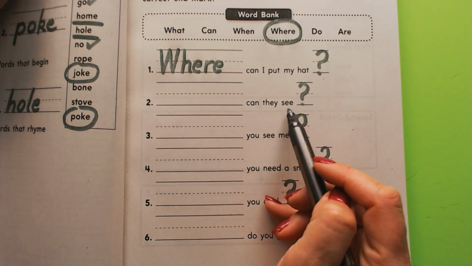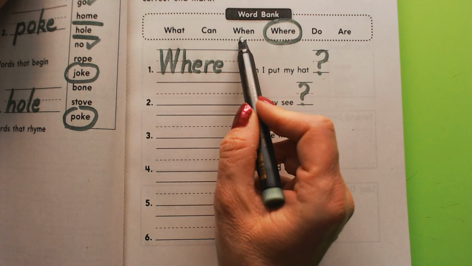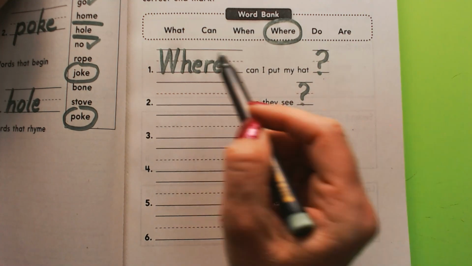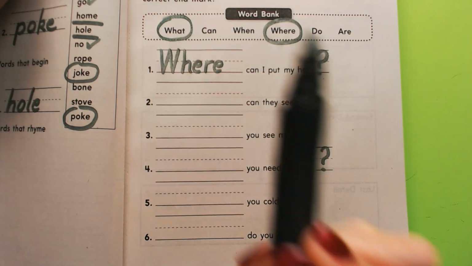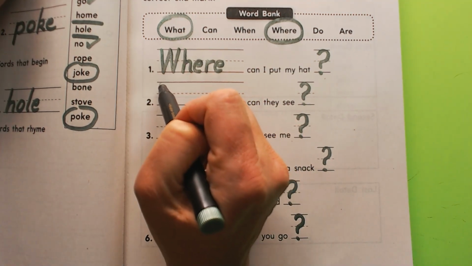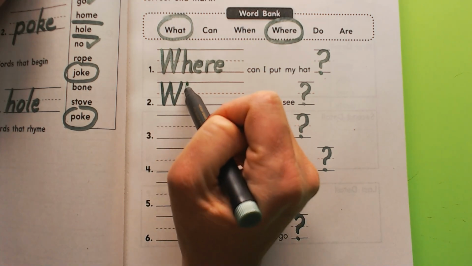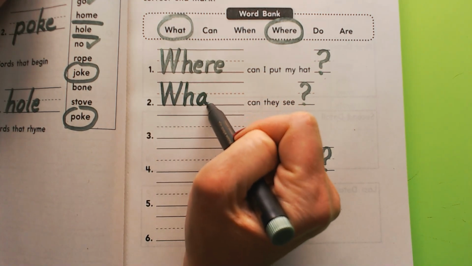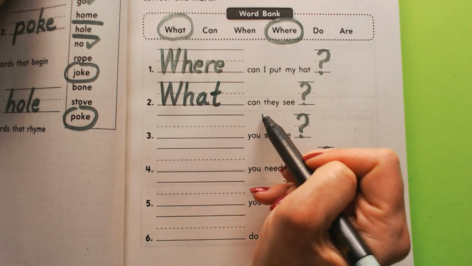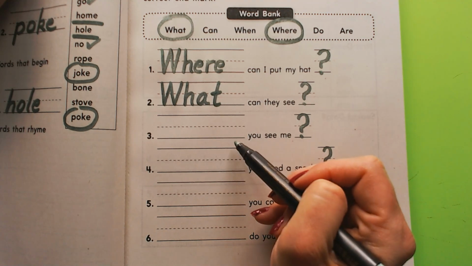Can they see? What can they see? Can when they see? When can they see? Do can they see? Are can they see? What can they see? Okay, remember it's a sentence. Questions are sentences. So we have to begin with the capital letter. What can they see?